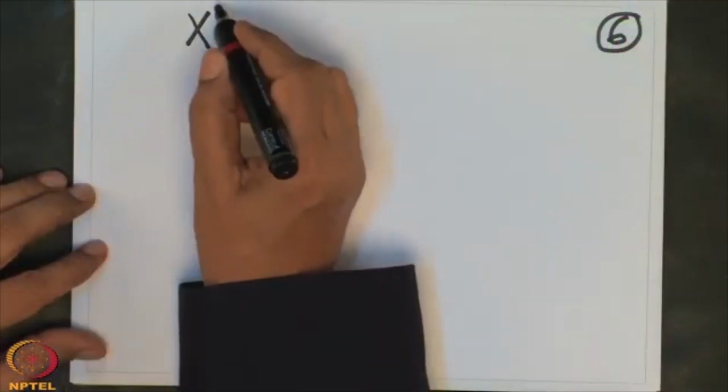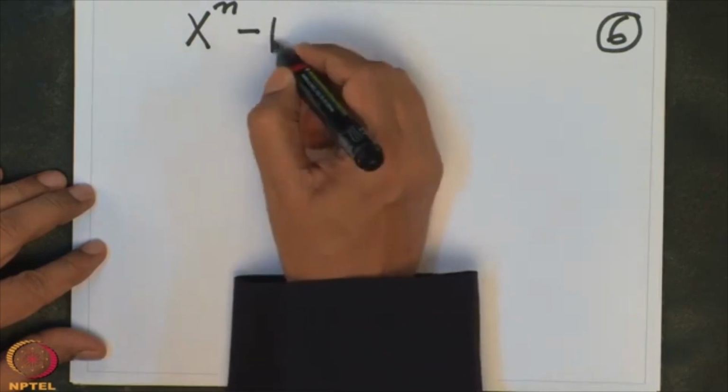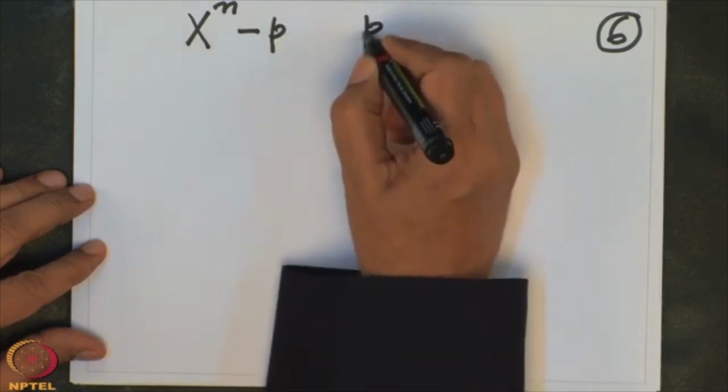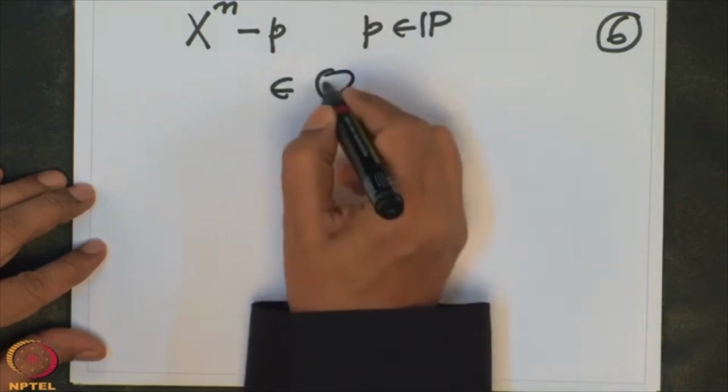But this also shows not all zeros need be in the base field, or none can be either. So for example, I gave the example x squared plus 1, that over the real numbers it has no zero. Degree is 2, but it has no real zero. Similarly, if I take the polynomial x to the n minus p, where p is a prime number, think of this as a polynomial in Q[x].